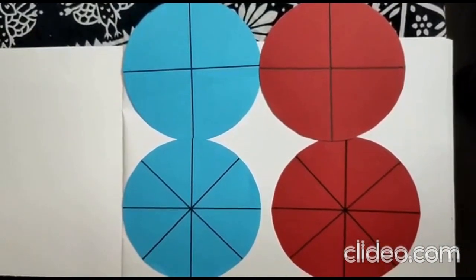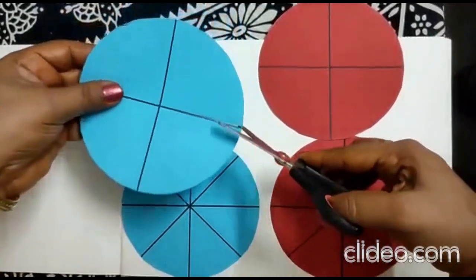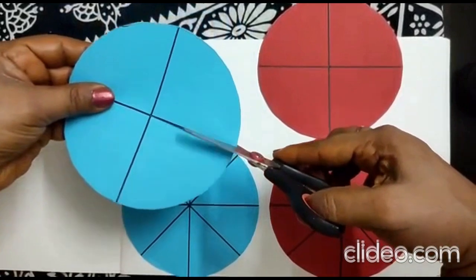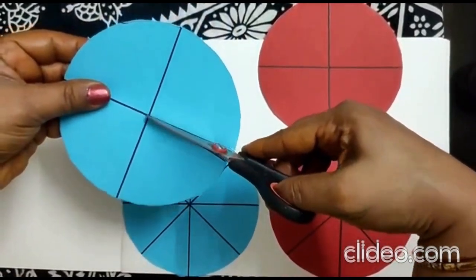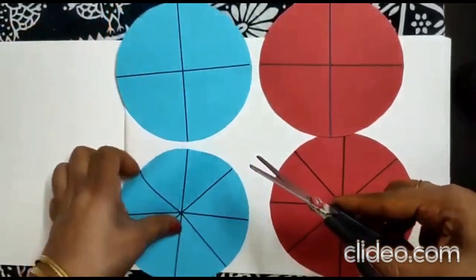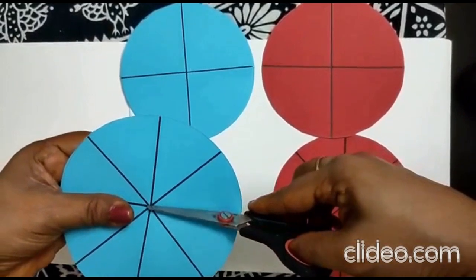Now, with the help of a scissor, we cut the circles like this. We cut the circles like this carefully.